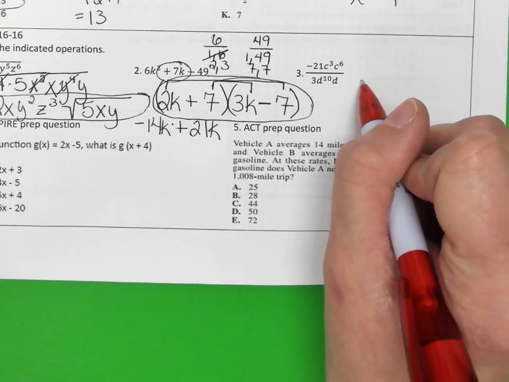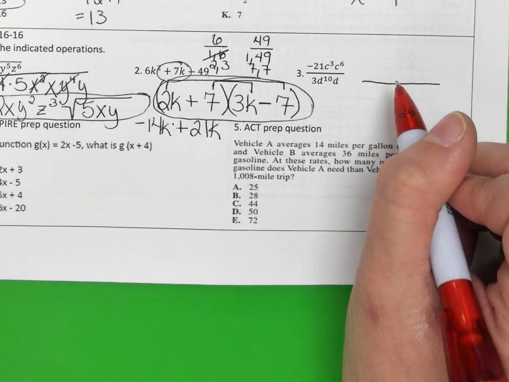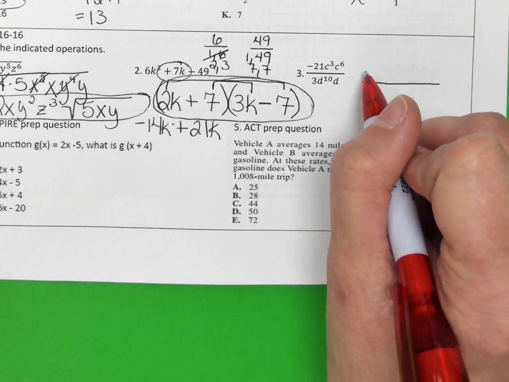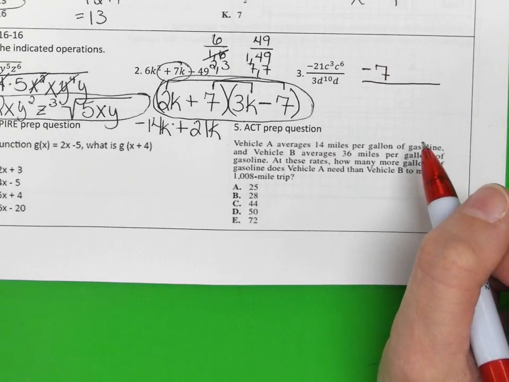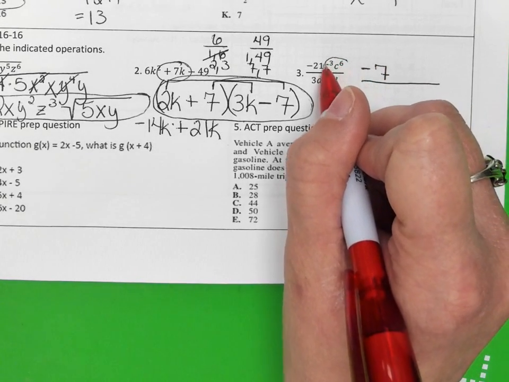All right, number 3. So let's divide like we did from, I don't know, 4th grade or so. What's negative 21 divided by 3? And where's the negative 7 go? On the top. Now, this stuff is from 9th grade. You haven't done this since 9th grade.